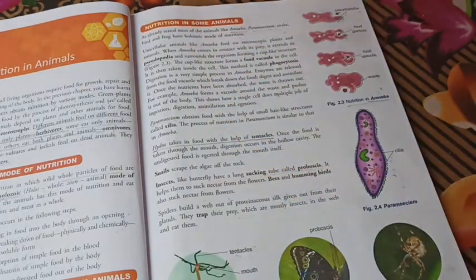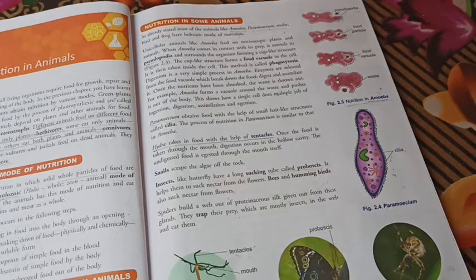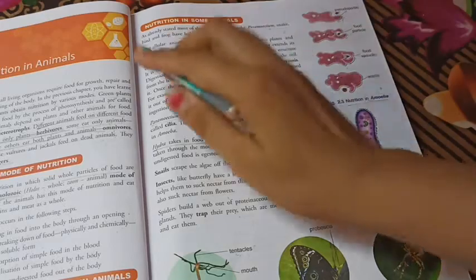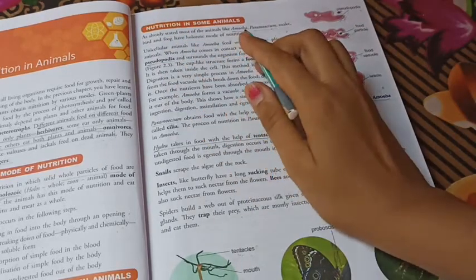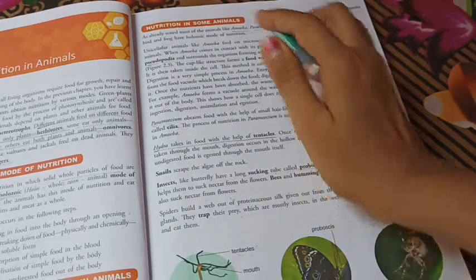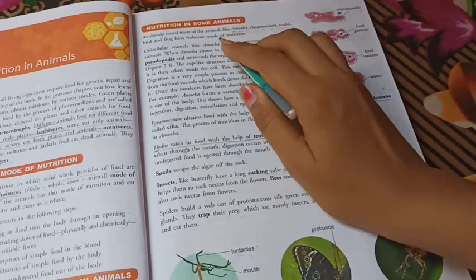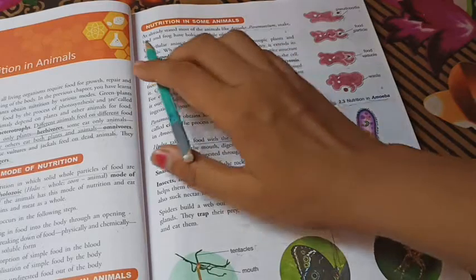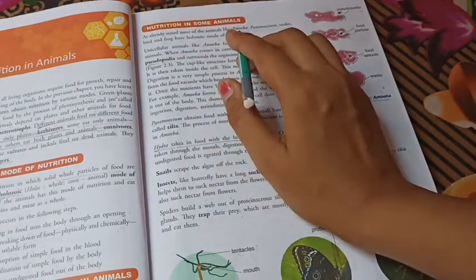Yesterday I told you about the holozoic mode of nutrition. Most animals eat whole food particles, and that is known as the holozoic mode of nutrition. Some animals like amoeba, paramecium, snake, bird, frog have the holozoic mode of nutrition. Let us talk about the amoeba.